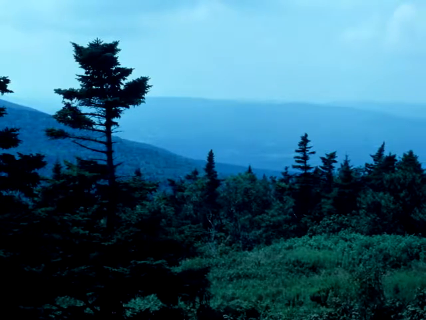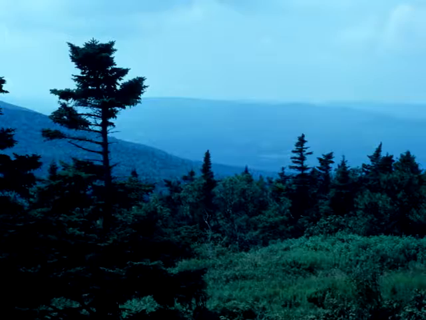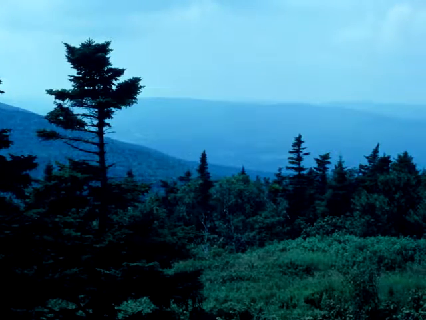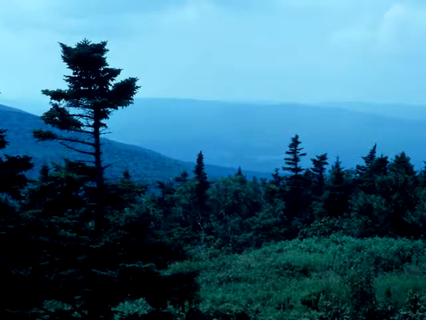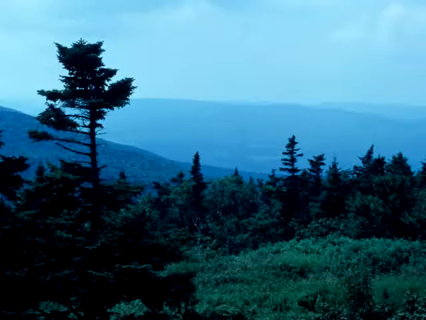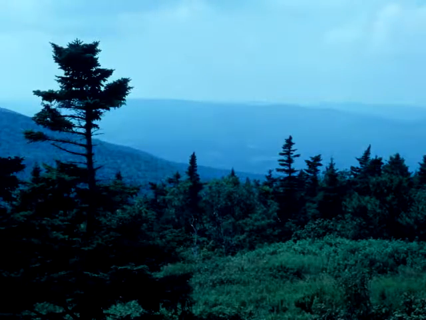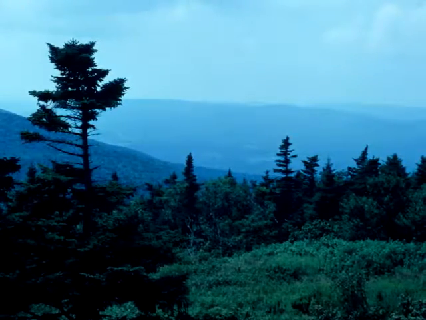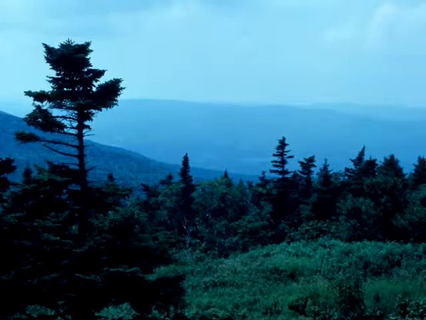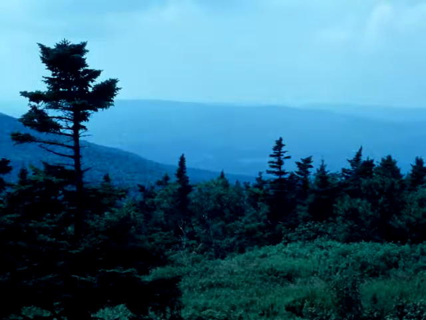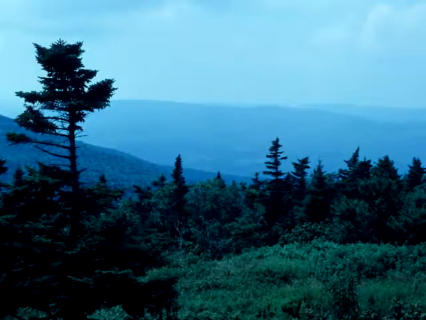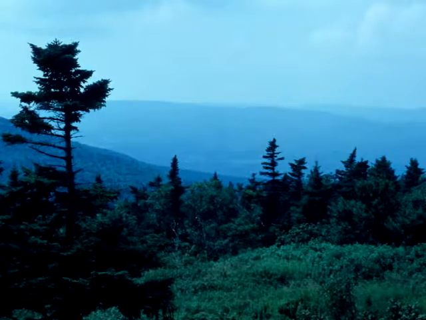It is an environment that is characterized by two major groups of trees, the spruces, and you're looking at red spruce here, which is a very widespread species in the boreal forests of eastern North America, and also firs. Firs and spruces are in different genera.